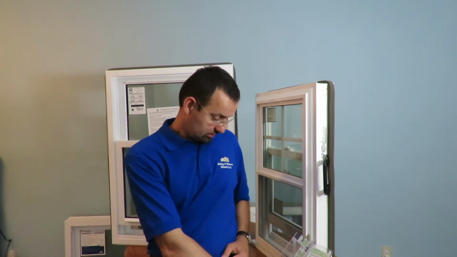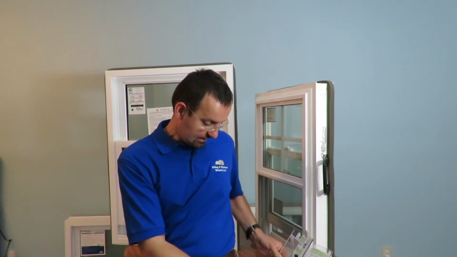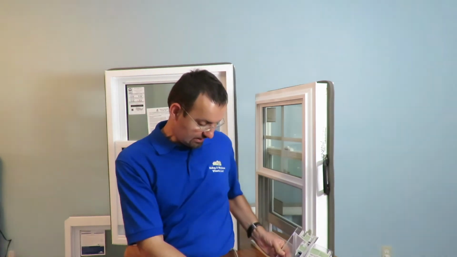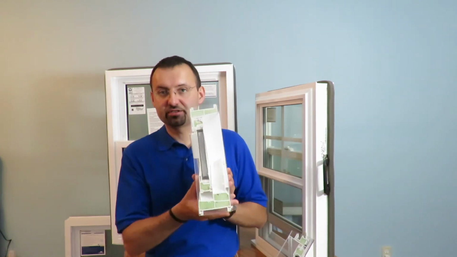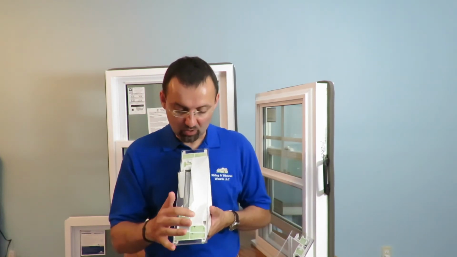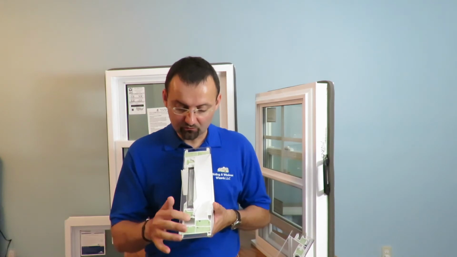The biggest difference between these two windows is the energy efficiency. The Insul-Tec window, which is behind me right now, has better energy efficiency, and it has 5 chambers. So that means 1, 2, 3, 4, 5.